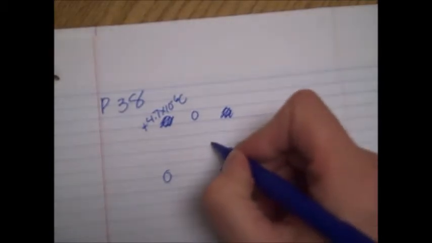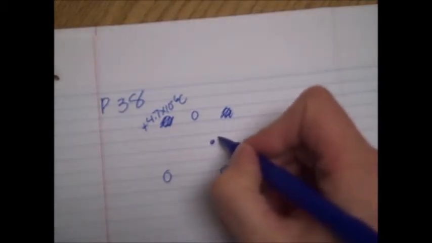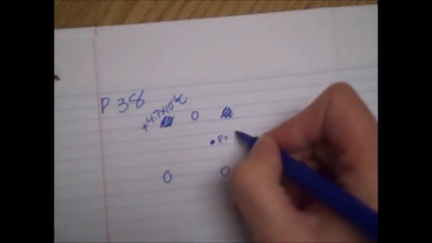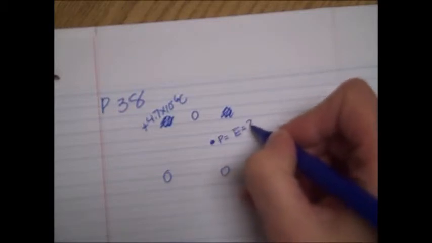My bad, it's an equilateral triangle. There we go. What's the magnitude of the electric field at a point on any of the three sides? Perhaps if this is point P, they want to know what the electric field equals at that point.